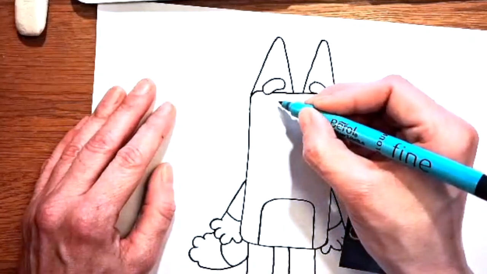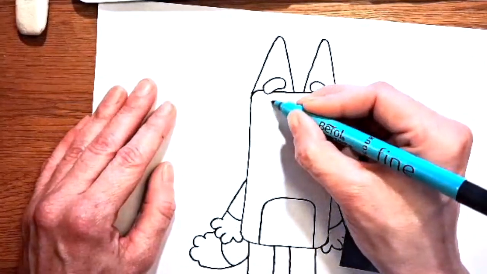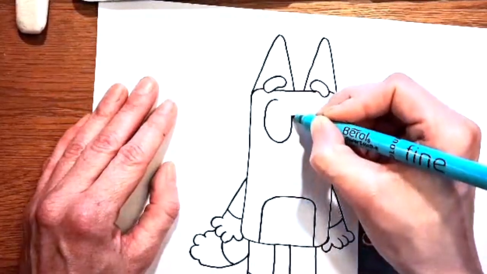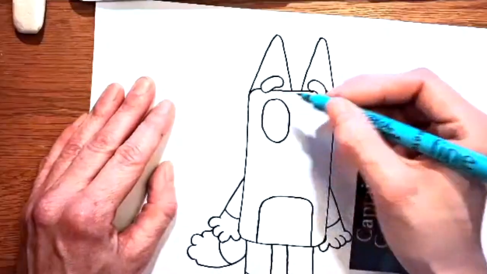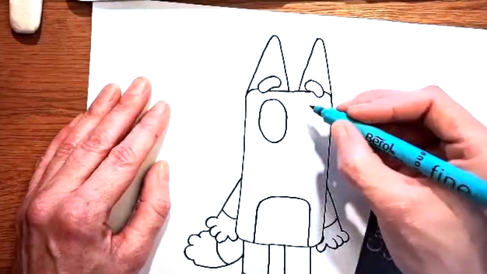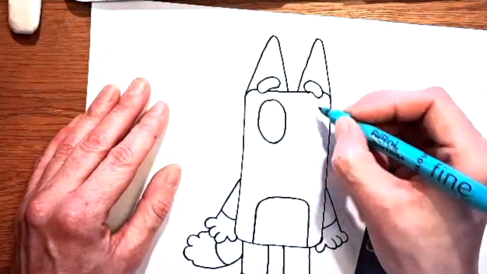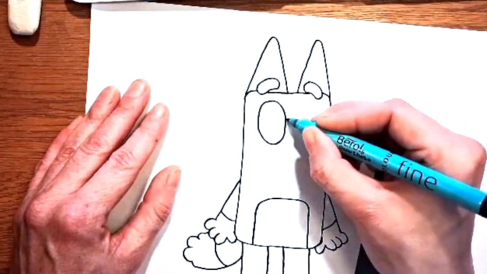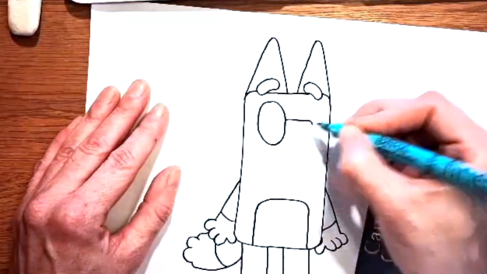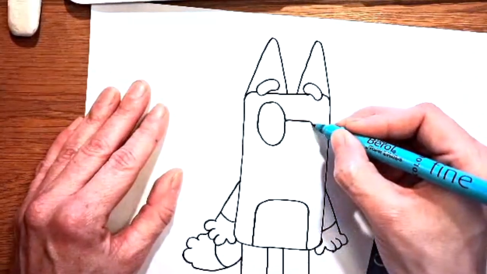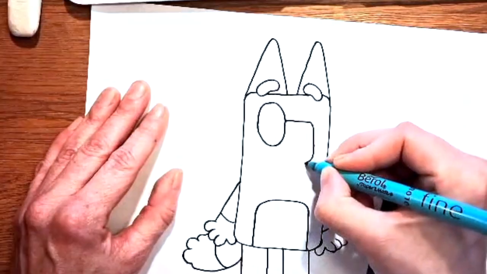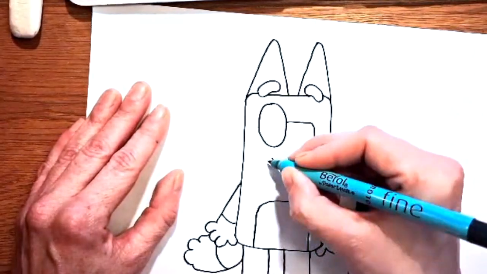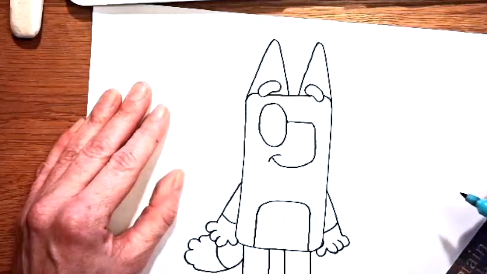Now eyes. Big round eyes. Cartoons use big round eyes to make the character look cute, and sometimes big heads make the character look cute as well. So I can't draw the eye yet because that's behind the nose. So I'm going to do a straightish line out here and it stops around there. And then we're going to come down and around to create the smile. For a smile, you can just do that. Okay.